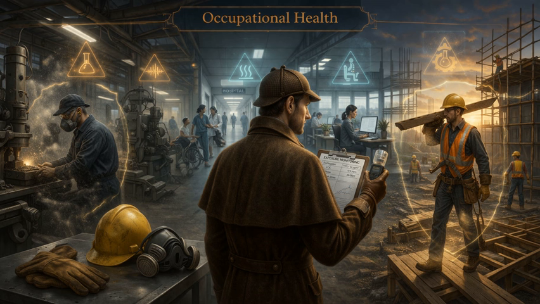And moving beyond localized inflammation, we must address occupational cancer. The data indicates that occupational exposures account for between 4 and 20% of all cancers in developed nations.